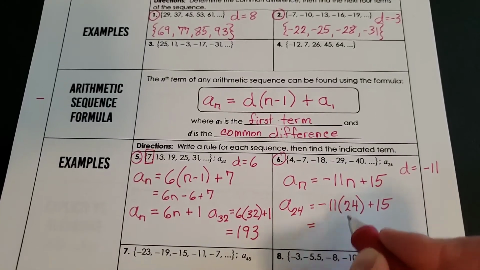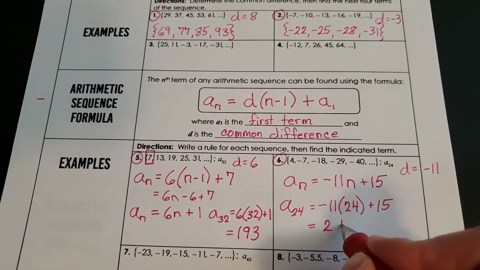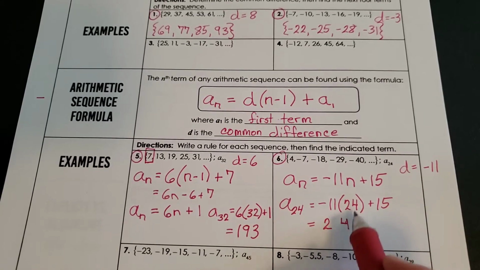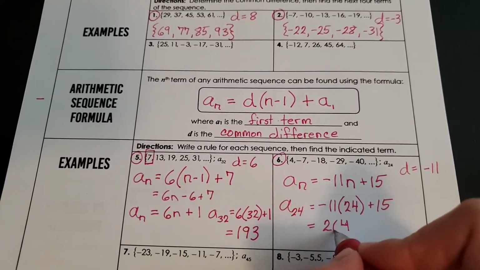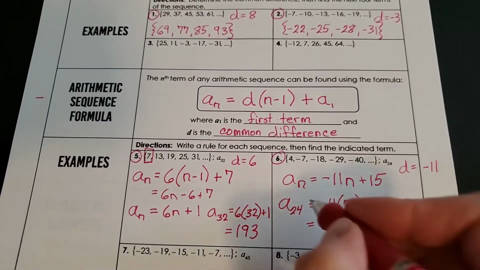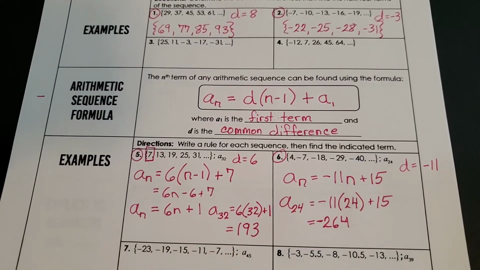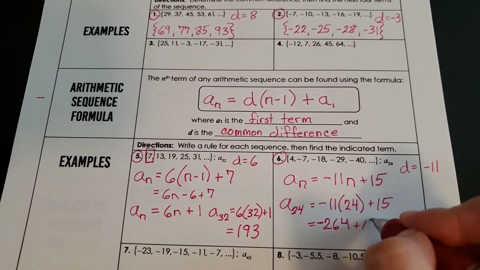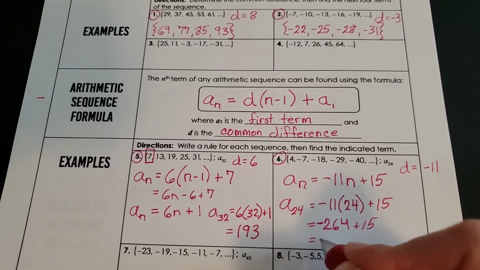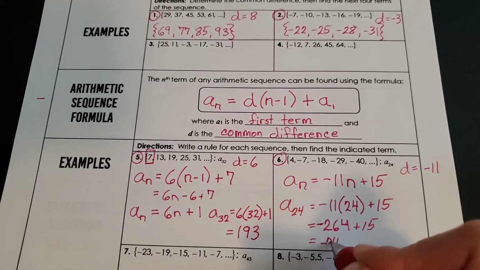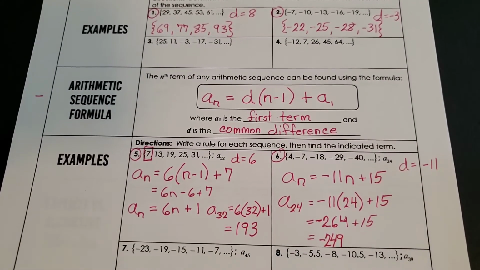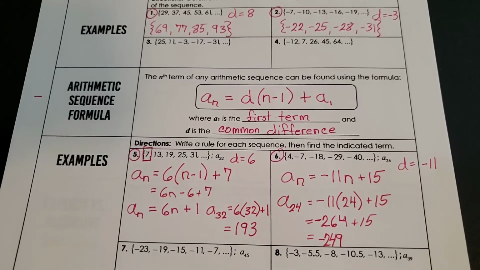Negative 11 times 24, remember you can split 2 and 4 when you're multiplying by 11. Split those terms, add them together. And so that's the multiplying trick for 11. Negative 264 plus 15, that becomes negative 249, which is our 24th term.